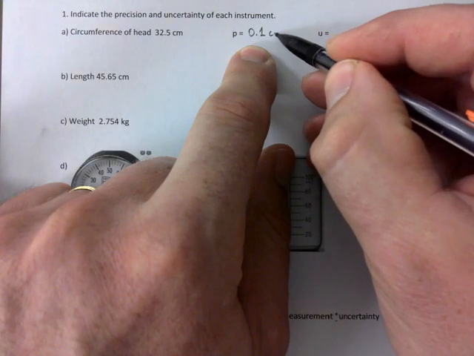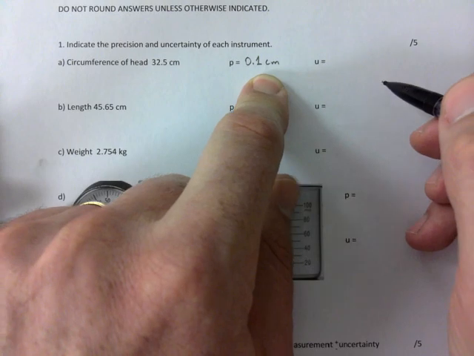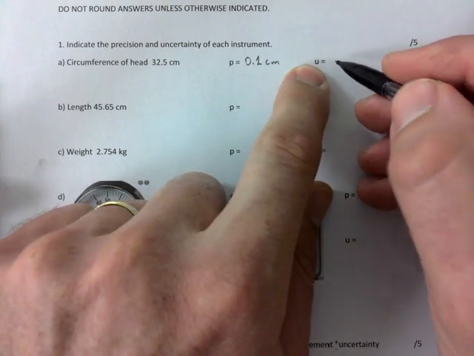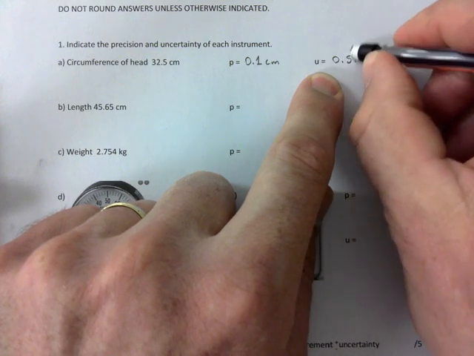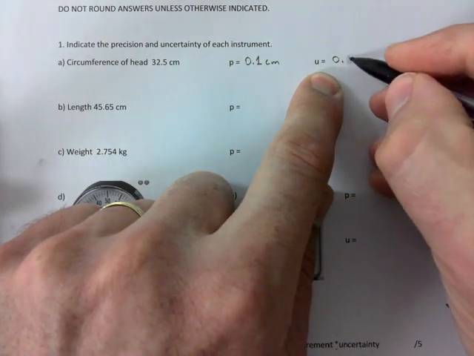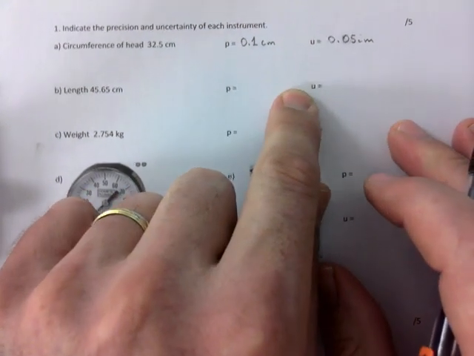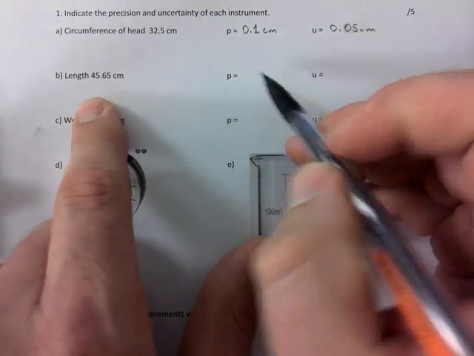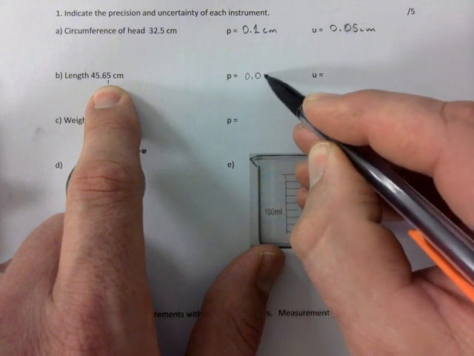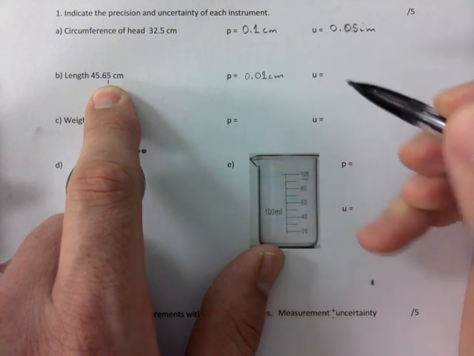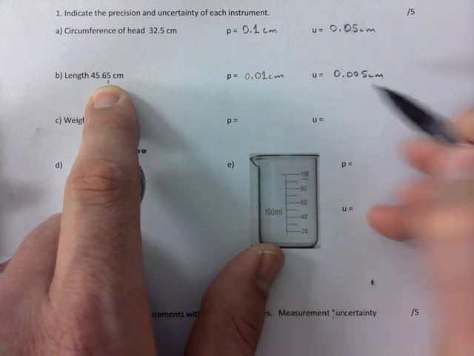0.1 centimeter is the precision for the first. There it is. And therefore the uncertainty is half of that. Sorry, 0.05 of a centimeter. So you get a mark, half and half for that. The precision for this particular measurement, based on the number, is down to the nearest 100th of a centimeter. And therefore the uncertainty is half of that. So you get 1 mark for that.